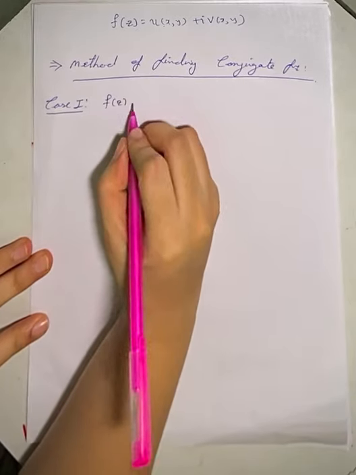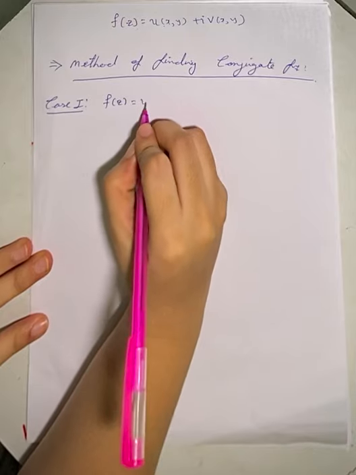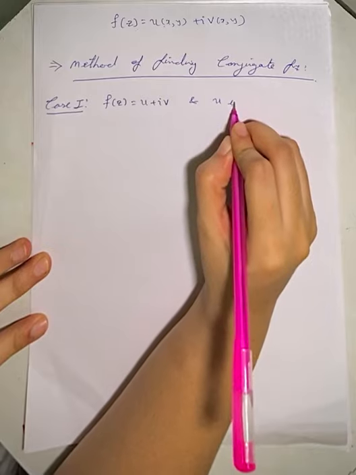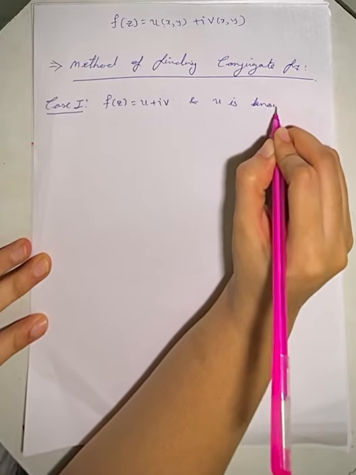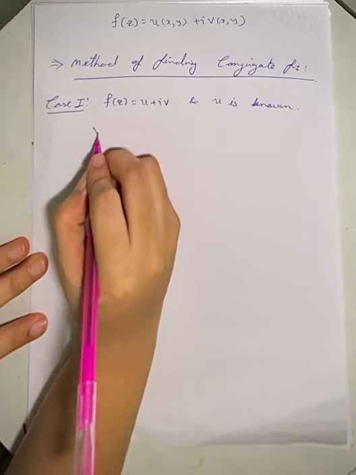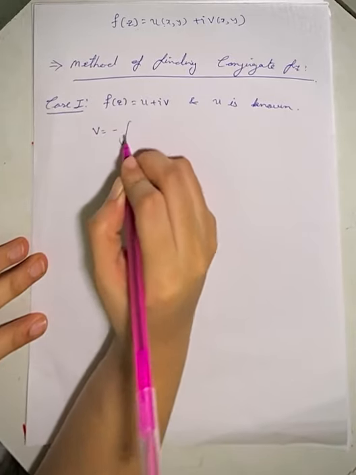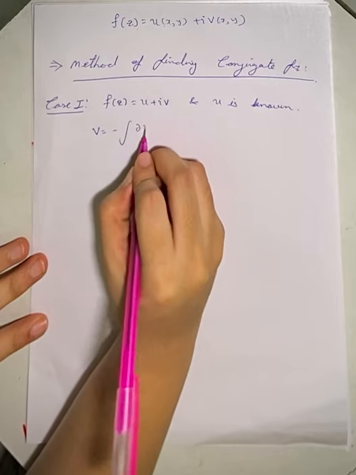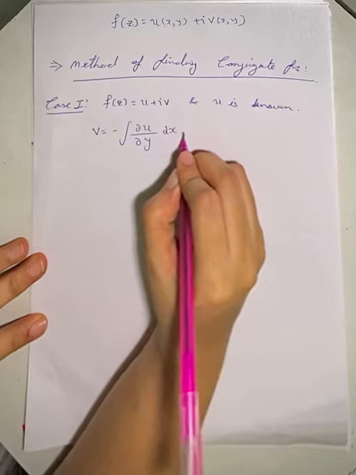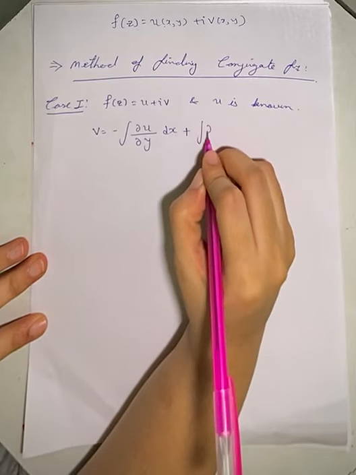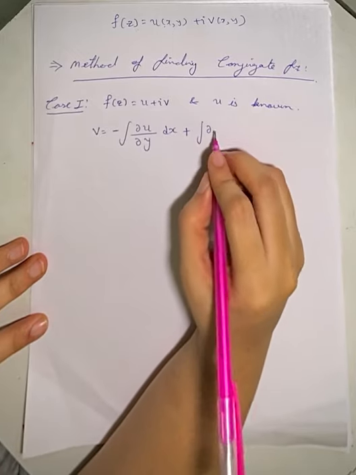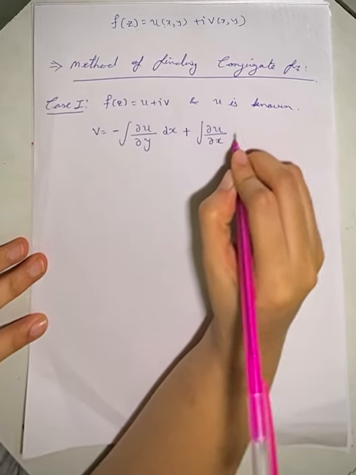So you have f of z in the form of u plus i v, and u is known. Okay, so v can be found just by using this relation: v equals the integral of minus del u by del y dx plus del u by del x dy.